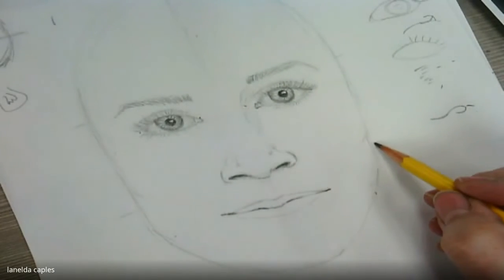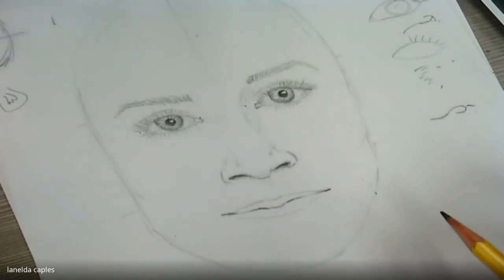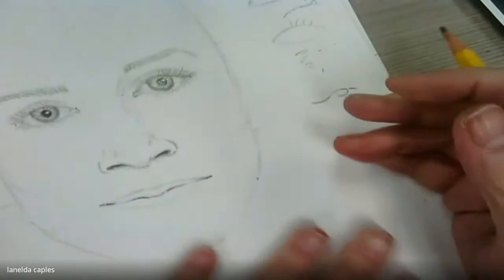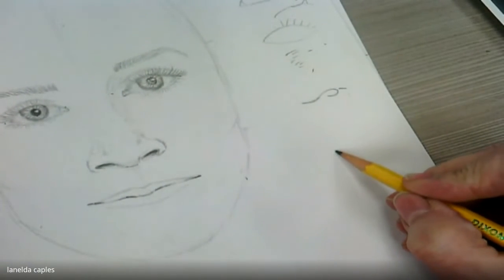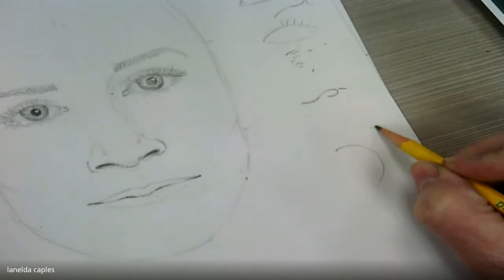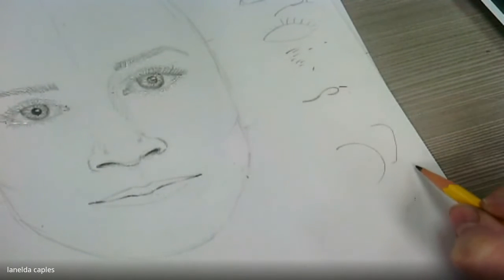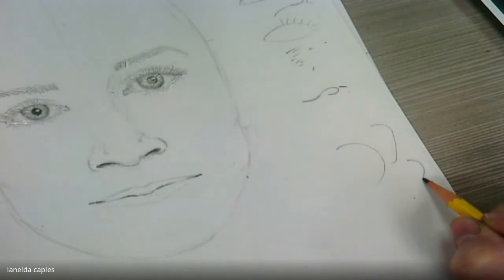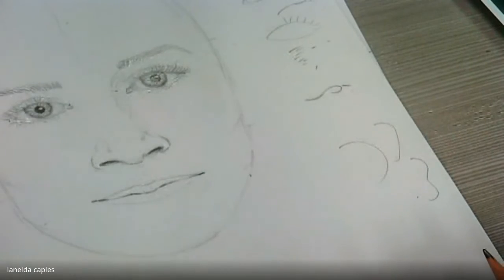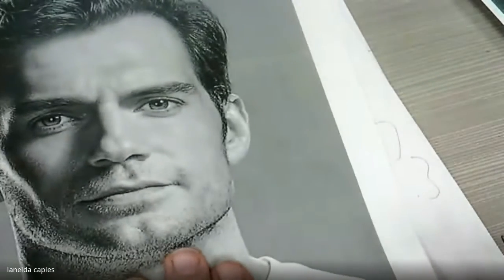There we go. Can't really see that line there. So the ear shape. Some ears are more round. Some ears are larger at the top, get narrow at the bottom. Some ears are almost half a peanut, but they're almost always larger at the top.